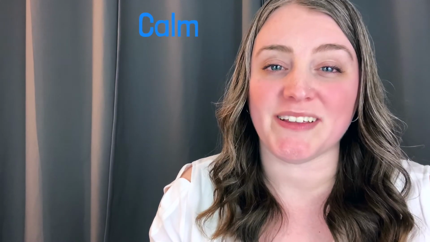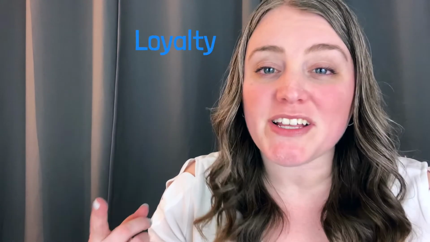Using blue in your designs can bring about a sense of calm, sincerity, truth, stability, even loyalty or wisdom. But be careful, because you could also evoke a sense of sadness depending on the shade that you use. That's a pro tip.